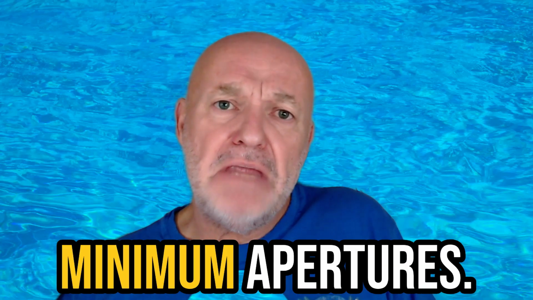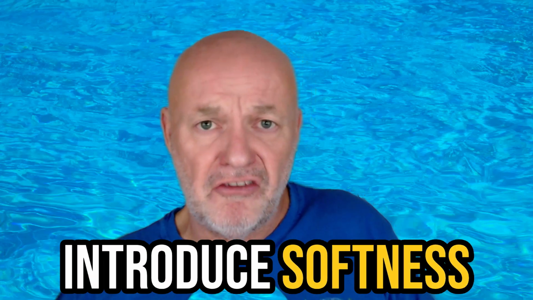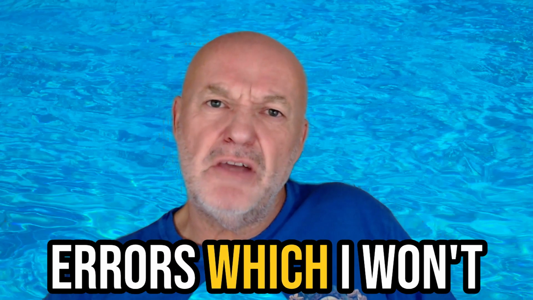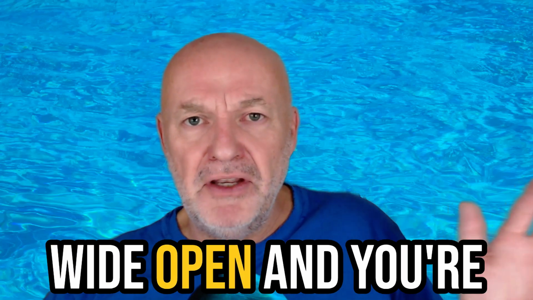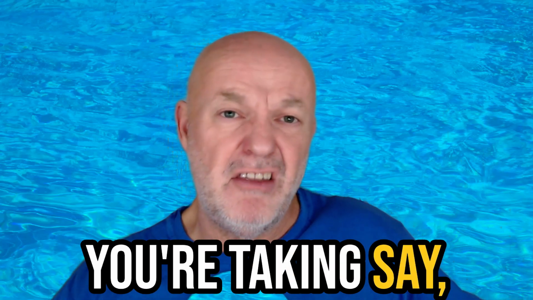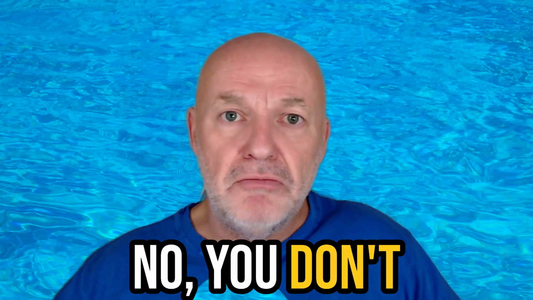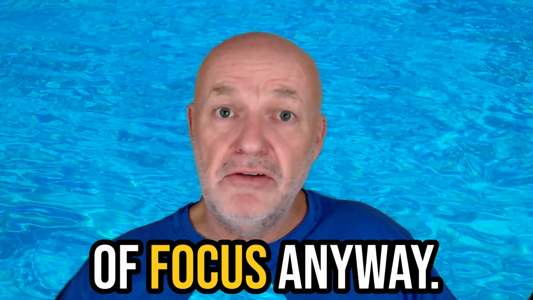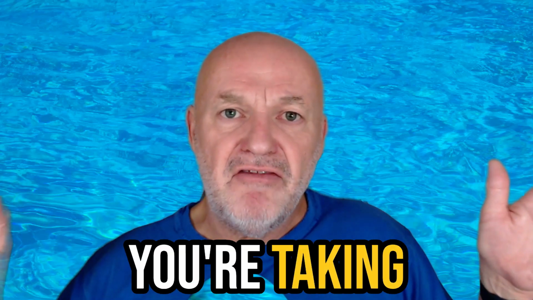And maximum and minimum apertures at both ends of the scale can introduce softness, and there are other errors which I won't go into here. But if you're shooting wide open and you're getting softness around the edges of the photo and you're taking, say, photos of people, do you care? No, you don't, because that's out of focus anyway. So you just need to remember that. It depends what you're taking photographs of.